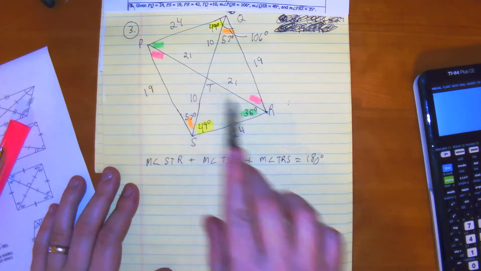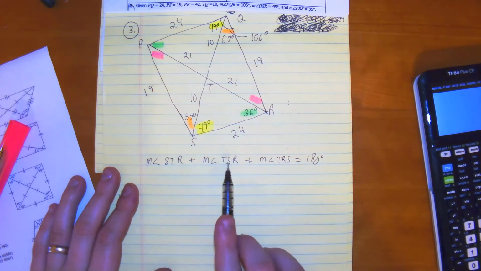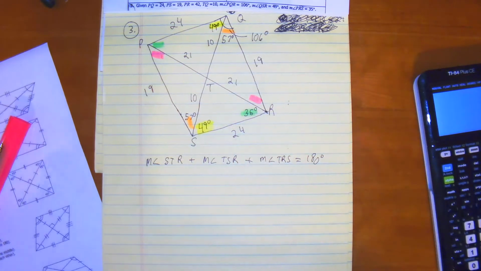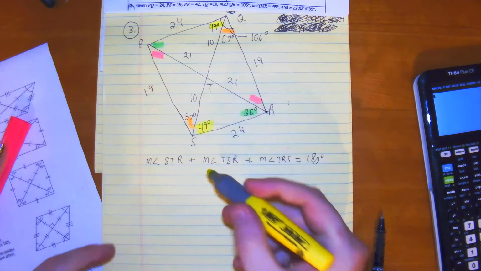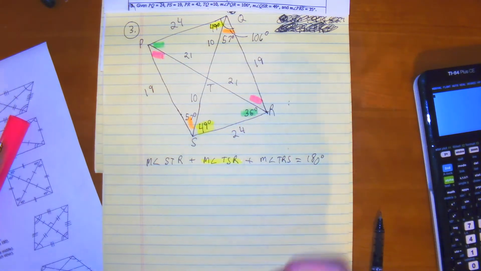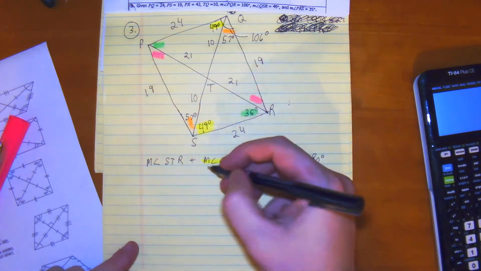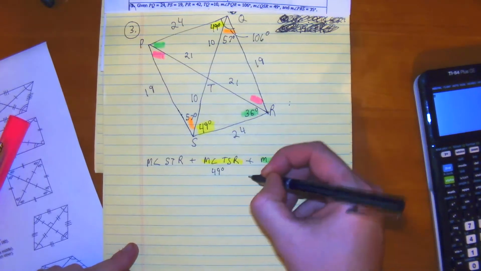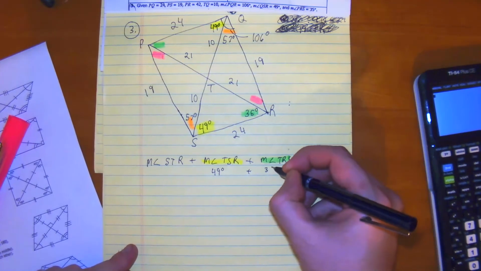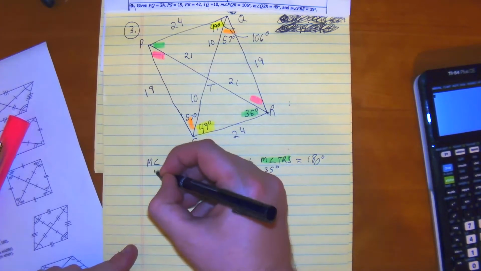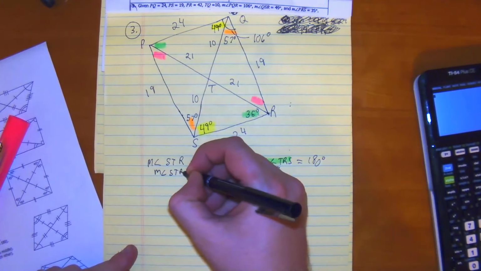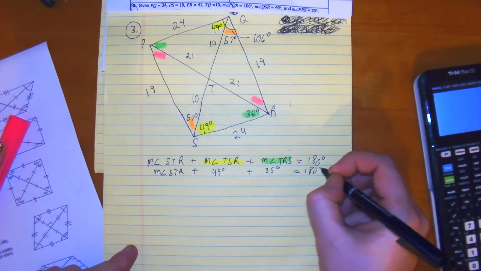So first, STR, we don't know it, but we do know TSR. TSR is the yellow, which is 49 degrees, and we do know TRS, which is going to be 35 degrees. So what we have here is 49 degrees plus 35 degrees plus the measure of angle STR equals 180.